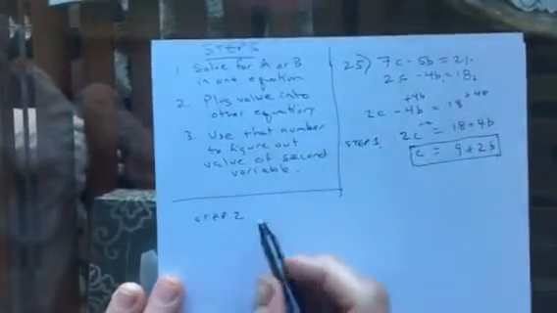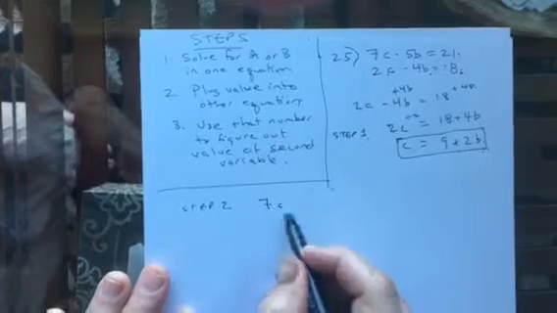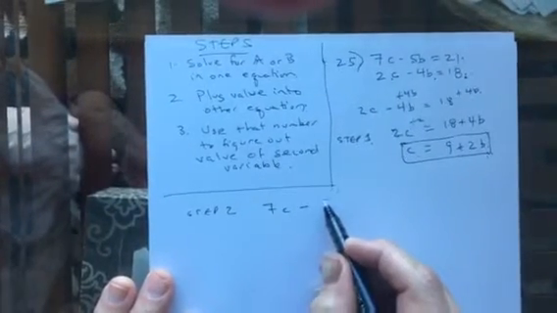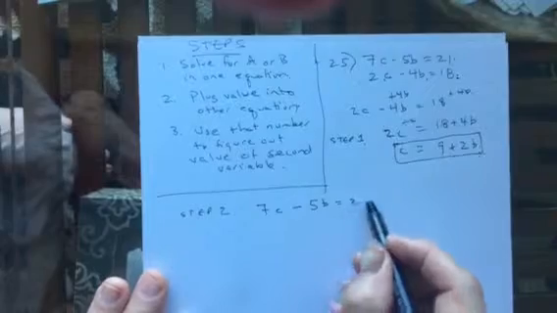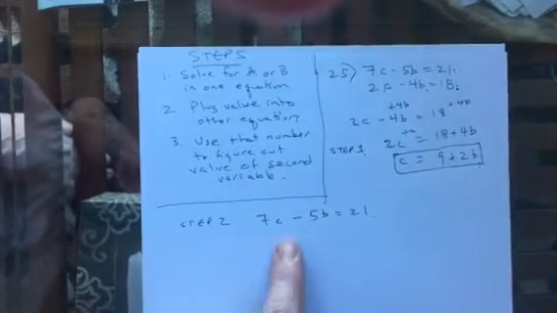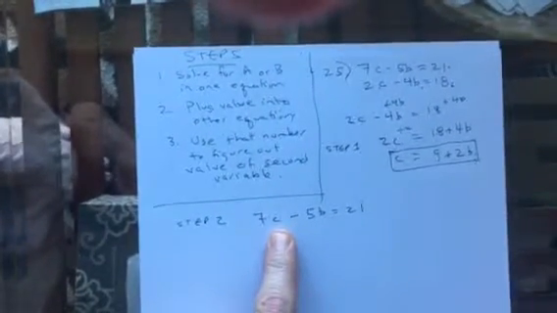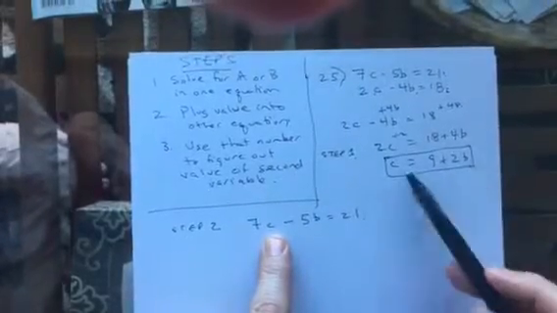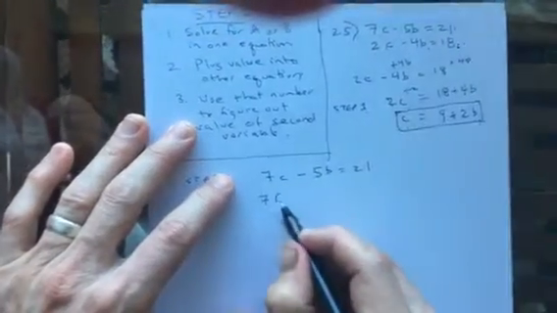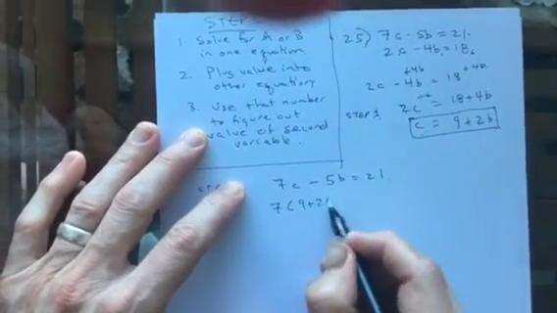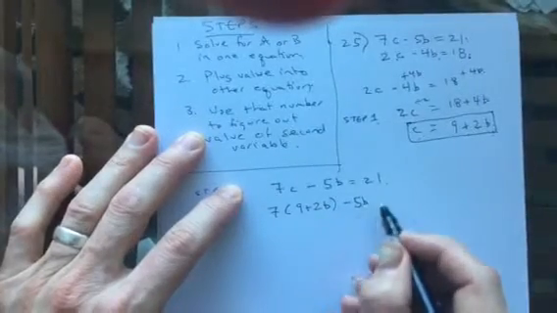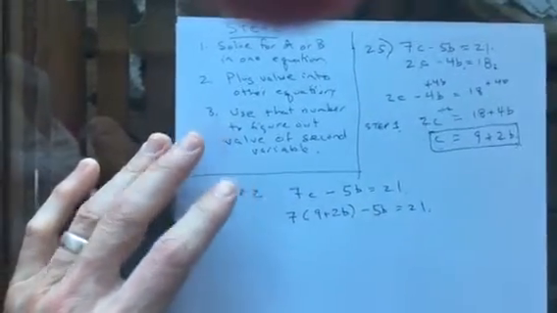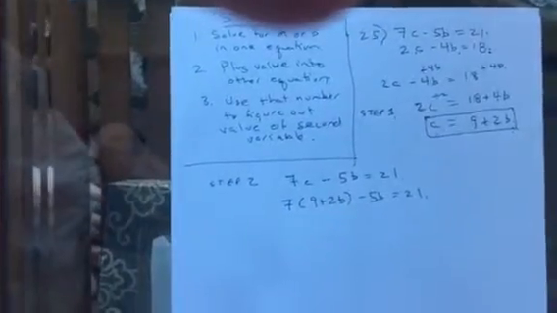I'll just start here. I'm going to take that 9 plus 2B and put it into the first equation. I'm going to write the same thing, but instead of writing C, I'm going to write 9 plus 2B, because it doesn't matter which one I write. It's exactly the same. So 7 times (9 plus 2B) minus 5B equals 21. Now I just have to solve for B.